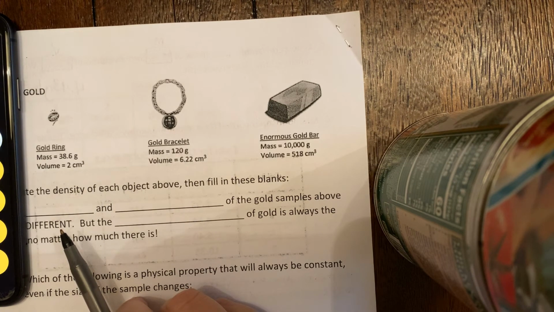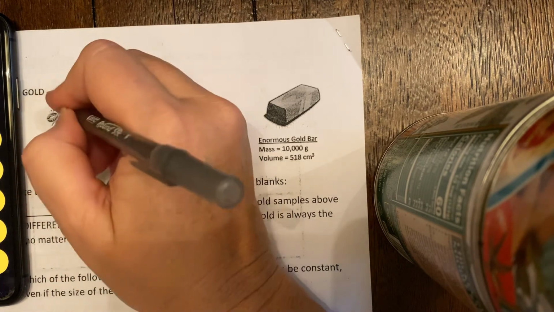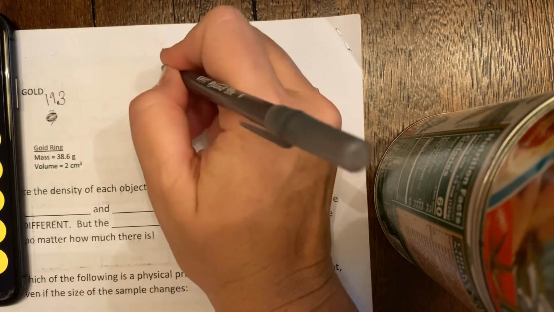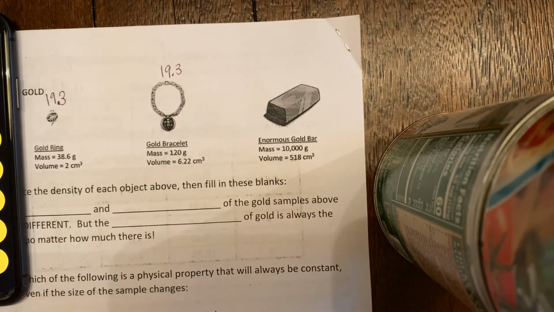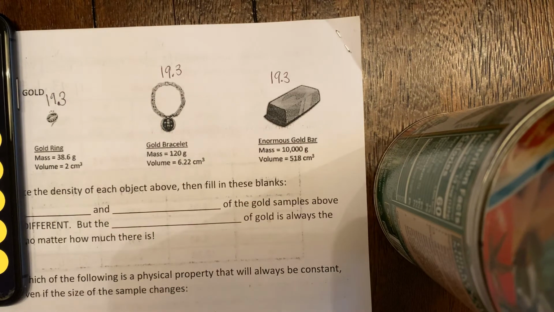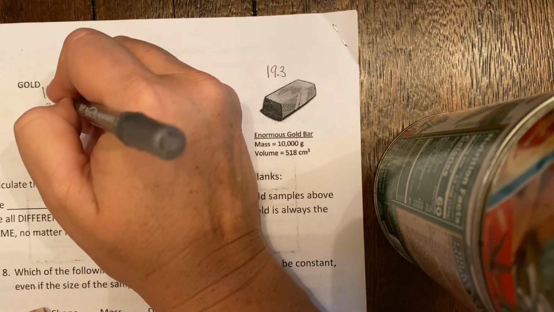38.6 divided by 2 equals 19.3. 120 divided by 6.22 equals, if we round, 19.3. And then the mass of this gold bar is 10,000 divided by 518 equals 19.3. So remember, like I taught you, that it doesn't matter the mass and the volume. If you took a copper penny or the Statue of Liberty, it's always going to have the same density. It never changes. Okay, so let's not forget our units.